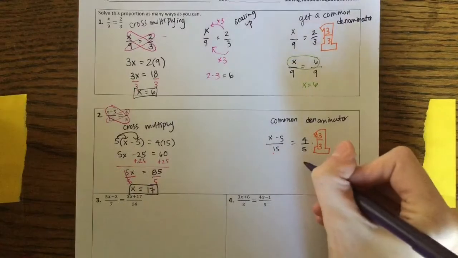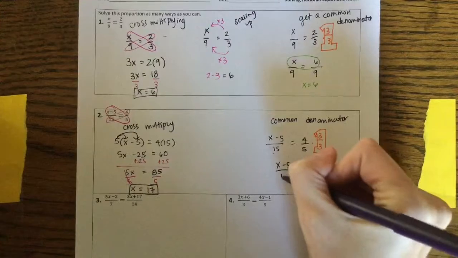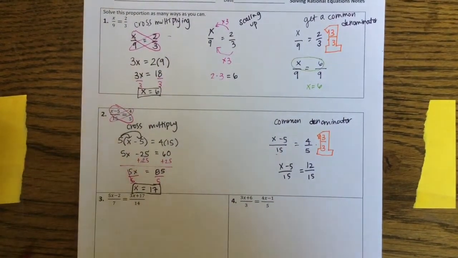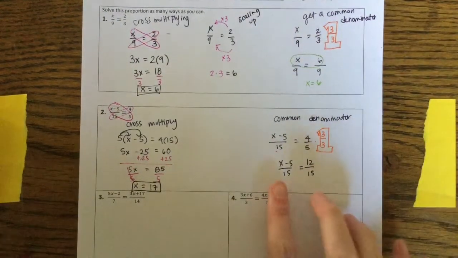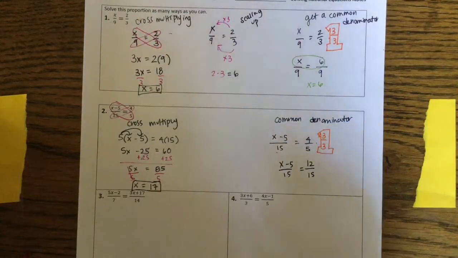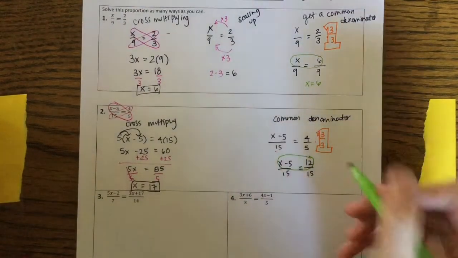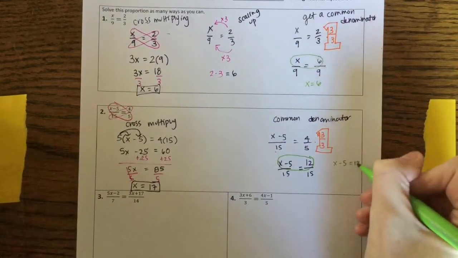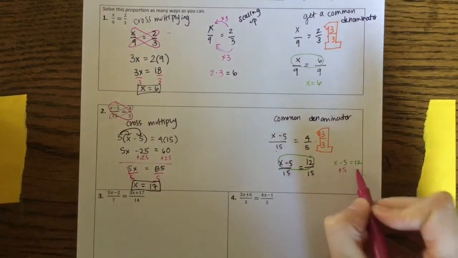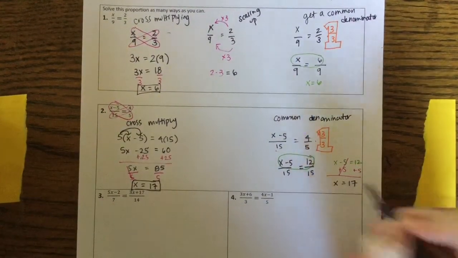That's what this allows us to do, get a common denominator. So 4 times 3 is 12, and 5 times 3 is 15. So x minus 5 over 15 is equal to 12 over 15. And then we're back to this idea that we talked about up here. If we have two fractions that we know are equal, and their denominators are equal, then logically we know that the numerators would also have to be equal. So x minus 5 would equal 12. And then solving that equation, add 5 to both sides, and you would get that x equals 17.